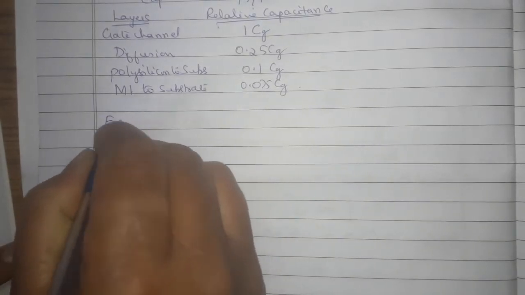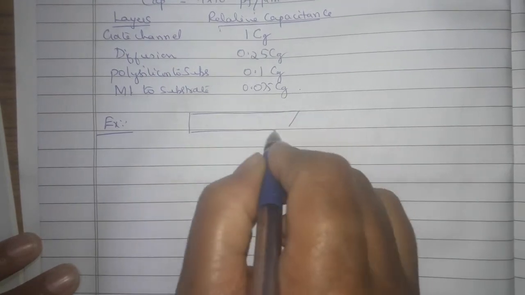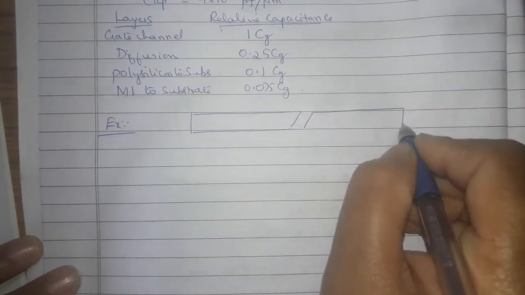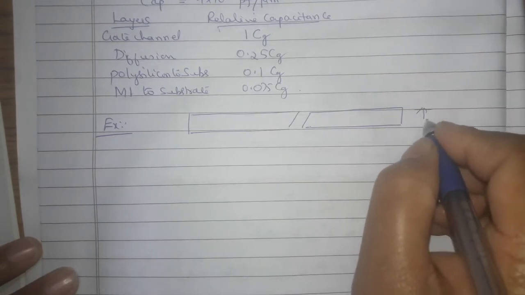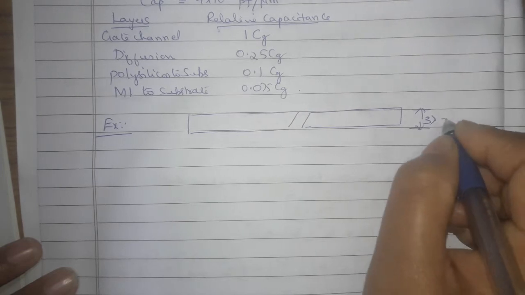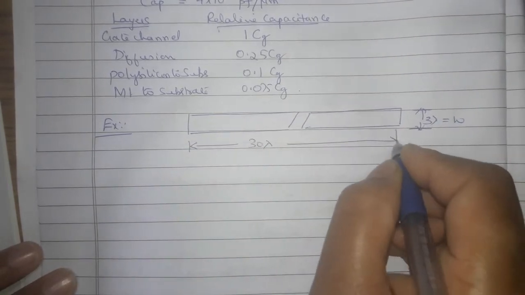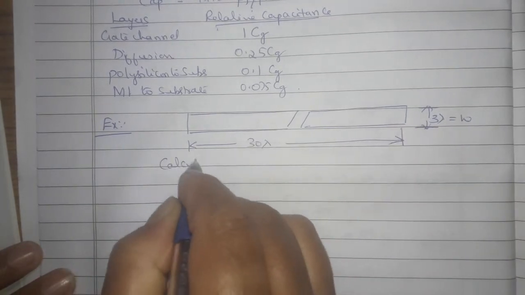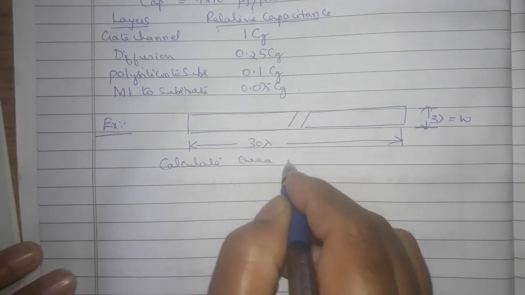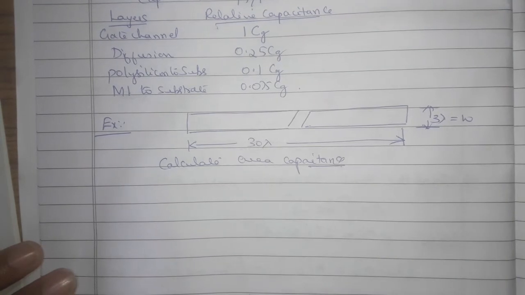Let us take one example and see how to calculate the capacitance. Let one layer be given, with width 3 lambda and length 30 lambda. This is a standard layer, and we are asked to calculate the area capacitance. How do we do this?